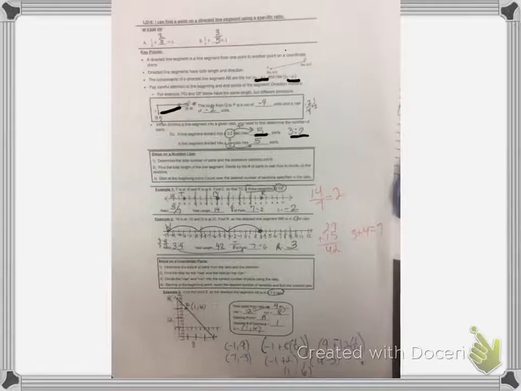So right here is example number 1. T is at -8, R is at 6. So we're going to find C, so that TC is 3/7 of TR.